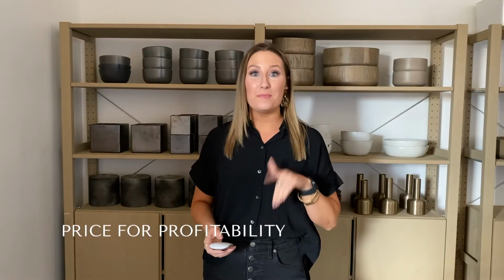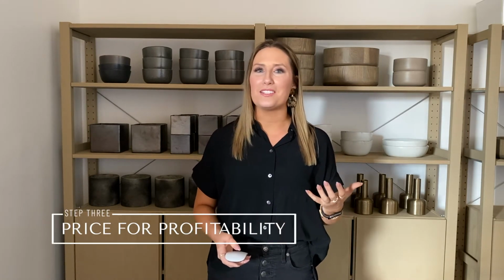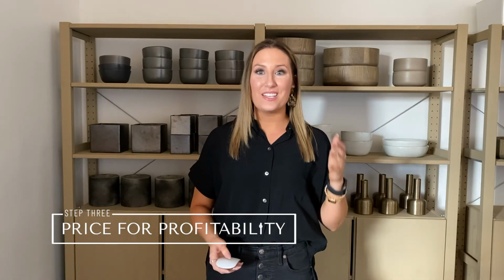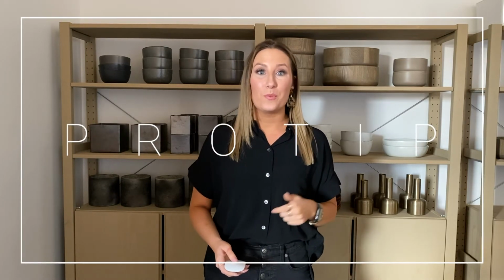On to step 3, price it for profitability. What do I mean by that? Well, instead of just throwing a price out there like some of us do, let's have some strategy behind the price we set and ensure that we are going to be profitable on it quickly. I'll let you in on a little secret I teach in my online course, the Rental Biz Academy. It's the 3 to 5 rule. What is this, you might ask? Well, I'm so glad you asked.